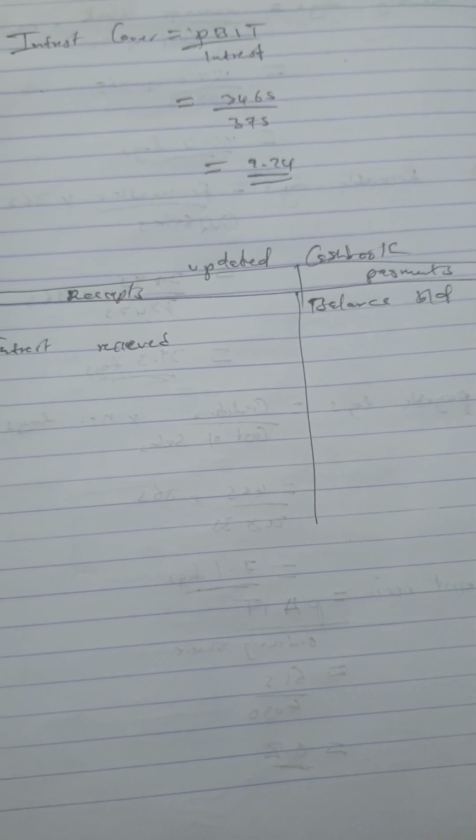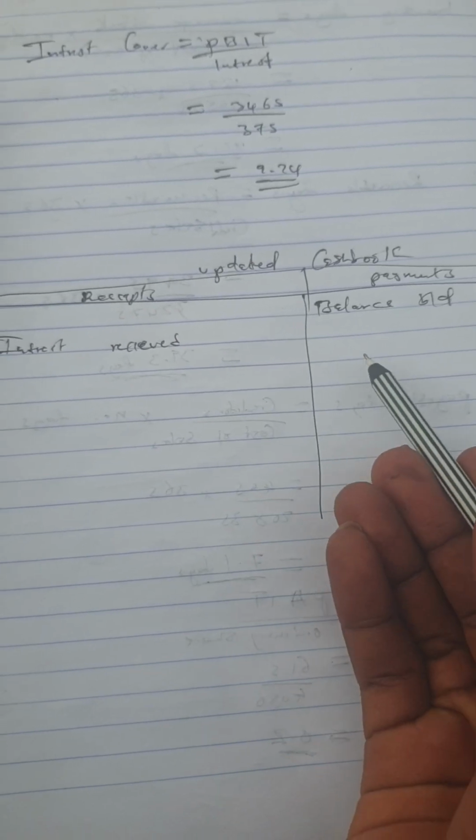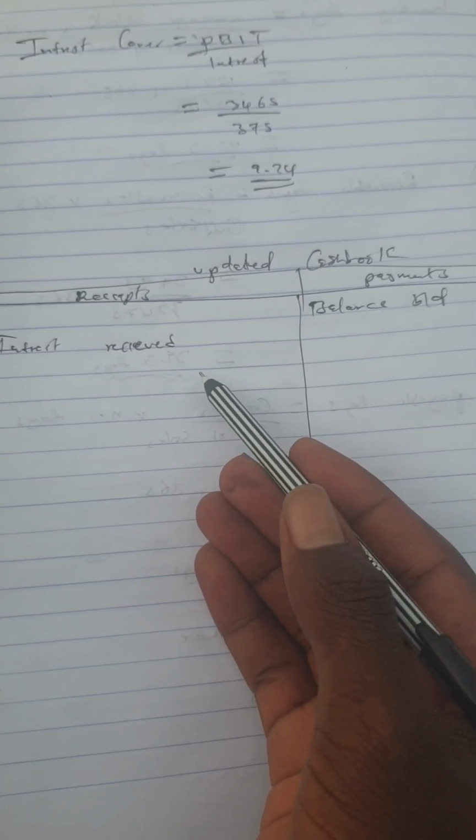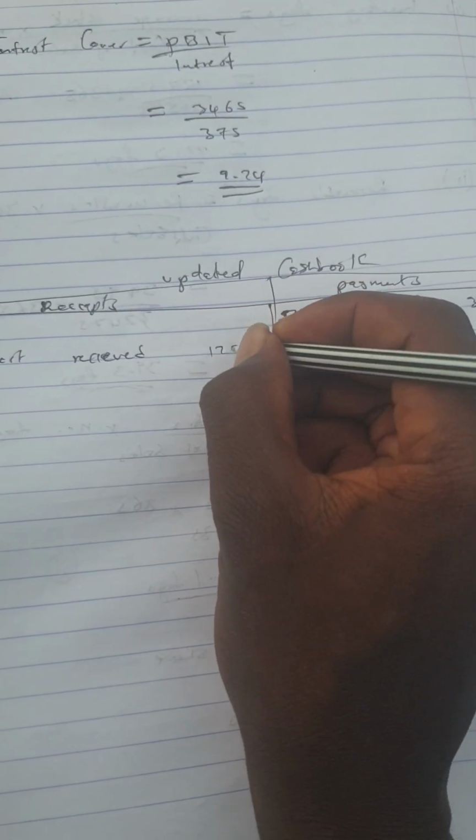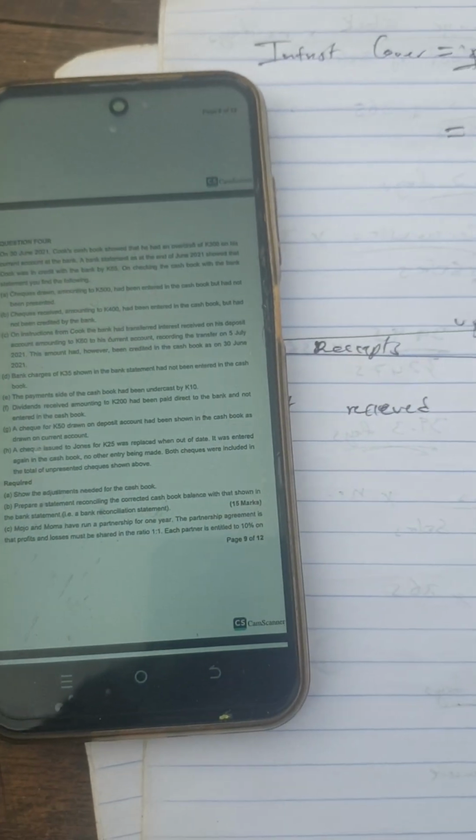So in order to correct this type of error, we are going to double the amount and put it on the side where it's supposed to belong. So since it was supposed to be 60, we're going to double it, and this is going to be 120.